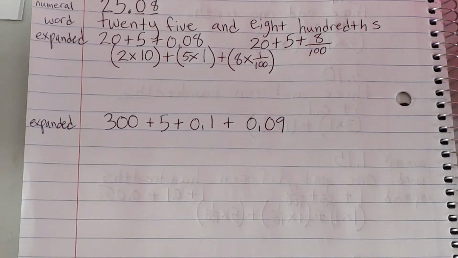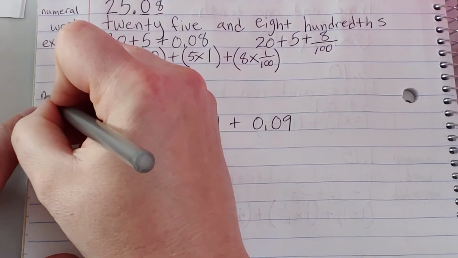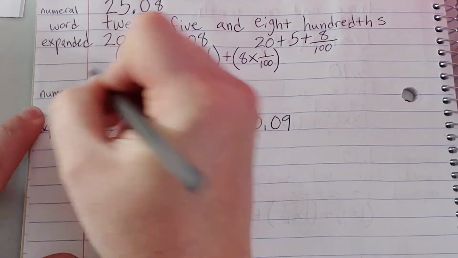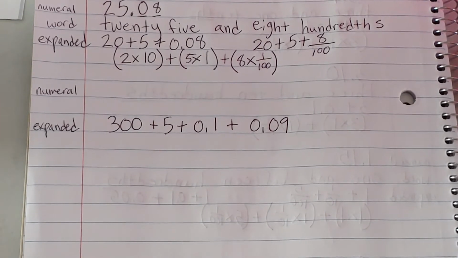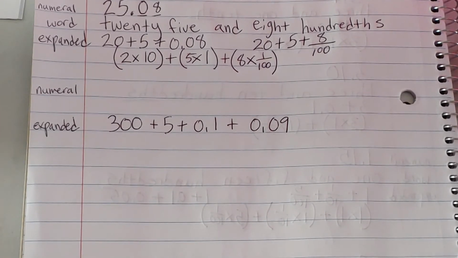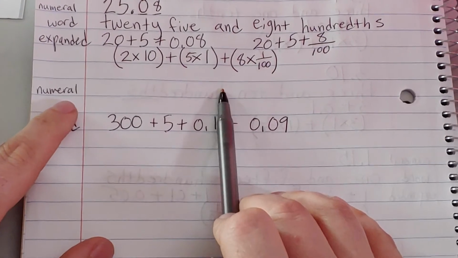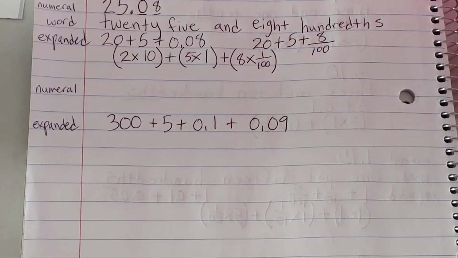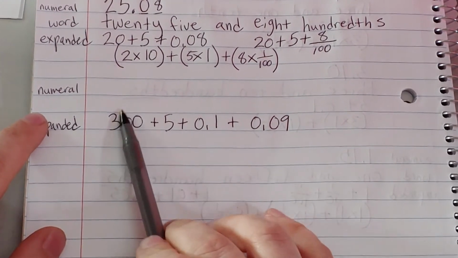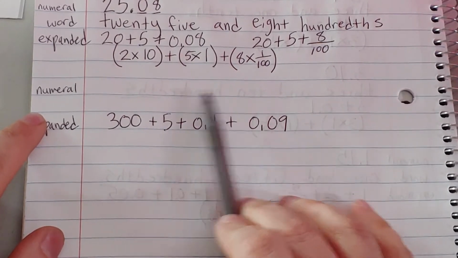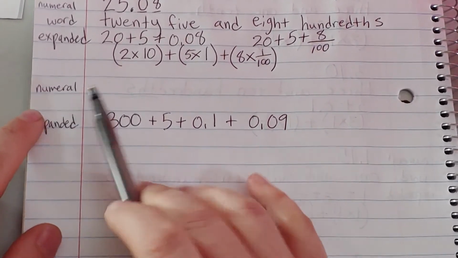Fill in the numeral form. Pause here. Whenever you're starting with the word form or the expanded form, always go to the number form first. It's easier to put everything together. If we would go straight to the word, then we'd have to try and put this together twice instead of just doing it numbers first.